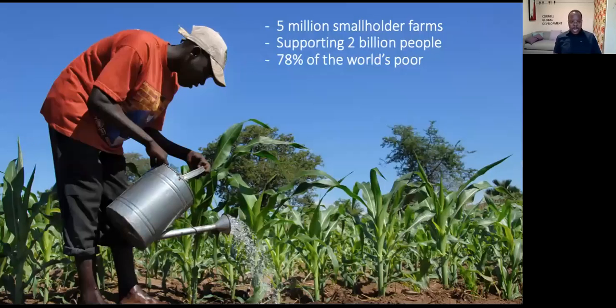So let's switch gears now to talk about what this technology can do. We know there are about 5 million smallholder farmers around the world. These 5 million smallholder farmers support upwards of 2 billion people in the world. And many of those people, 78% of them, are the world's poorest people. So when you talk about poverty and development, these kinds of technologies can really make a difference.